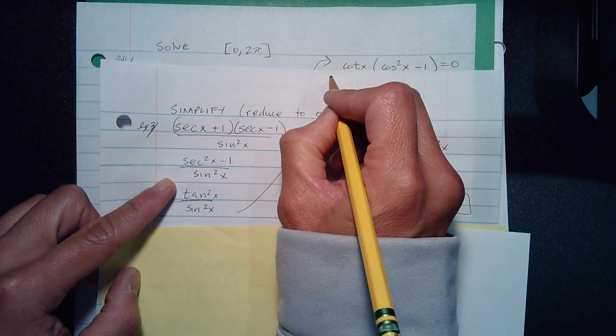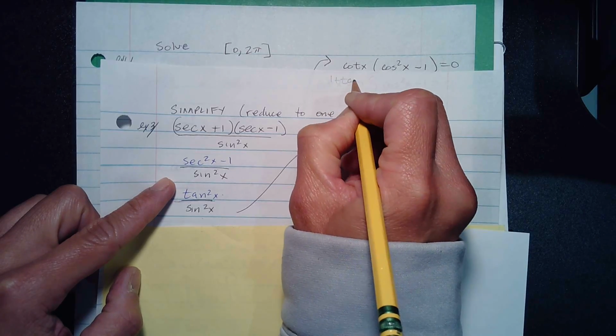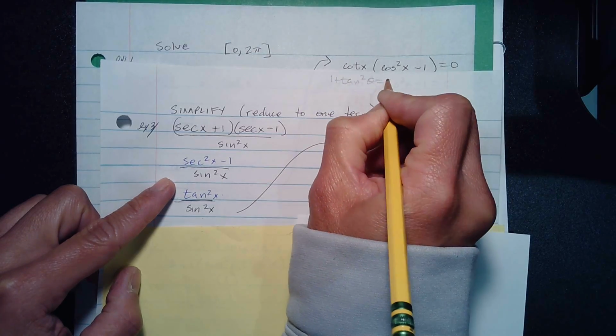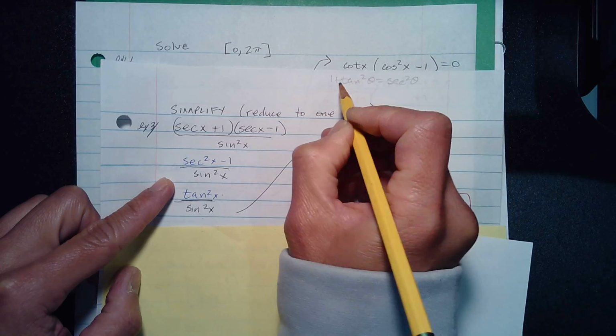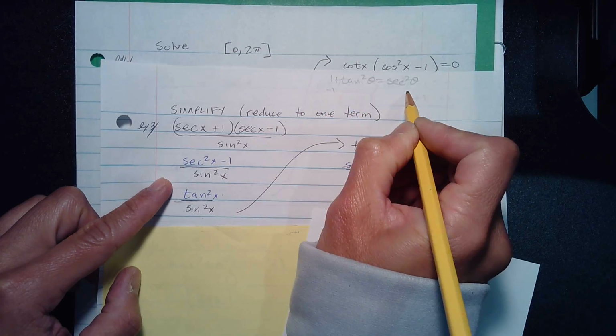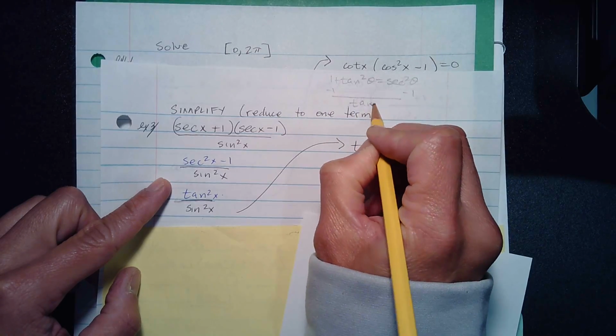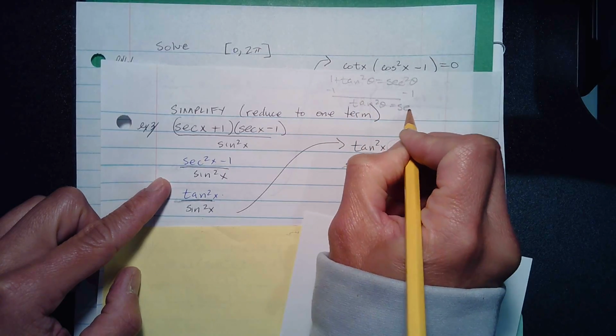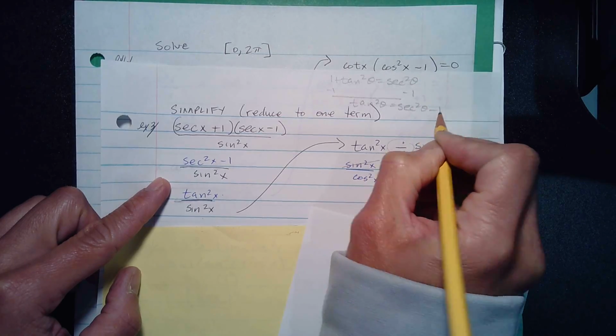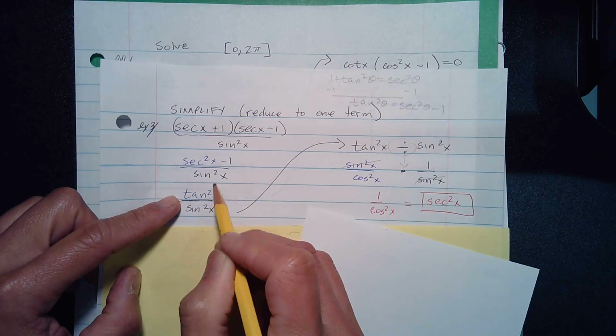And again, this here came from our identity. It was this here: 1 plus tangent squared theta equals secant squared theta. Well, if I subtract 1 from both sides, we get tangent squared theta equals secant squared theta minus 1. That's where I did this substitution from here to here.